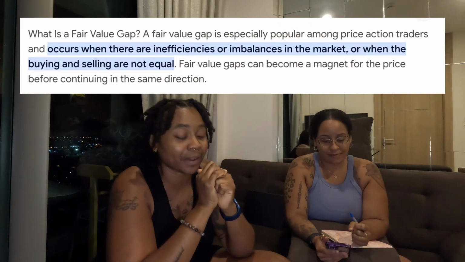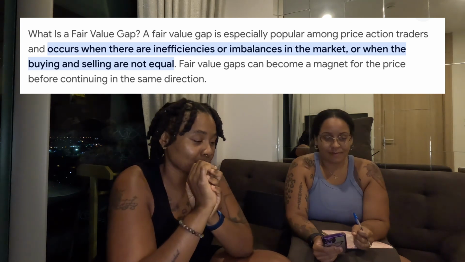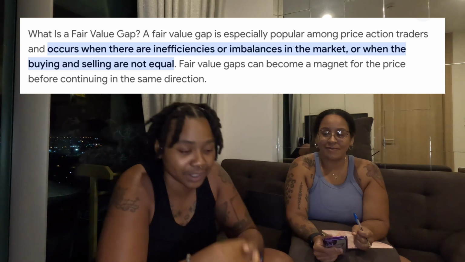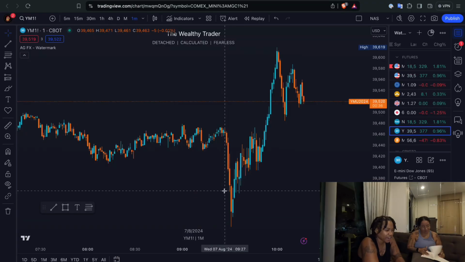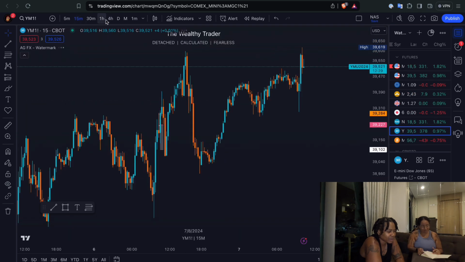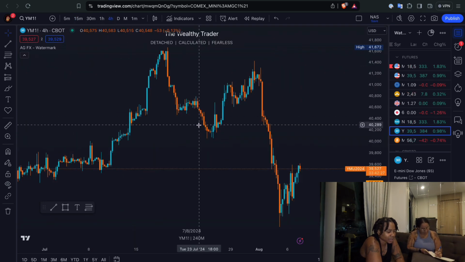I'm going to put the definition of the fair value gap on the screen so you can see what it is by definition. And then we're going to get into the computer so I can show you what a fair value gap looks like and how price reacts when it gets to these fair value gaps. So we're going to pull up any old random chart, and go to the 4-hour chart.